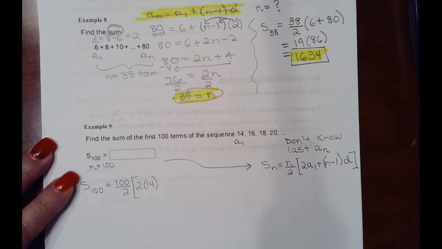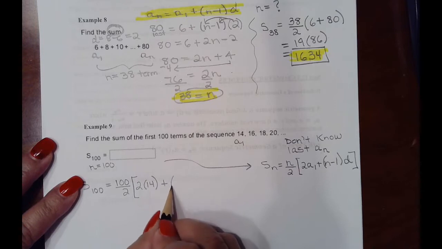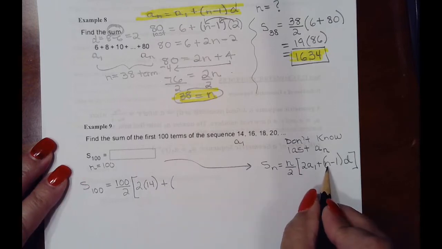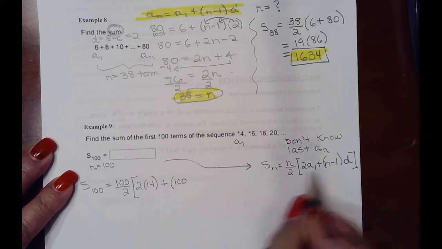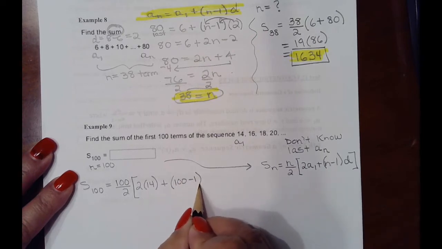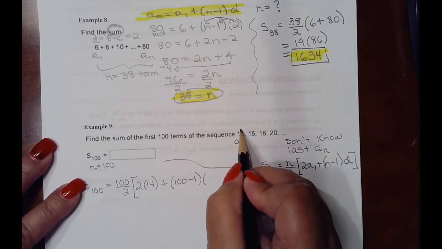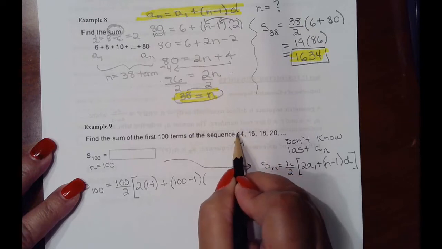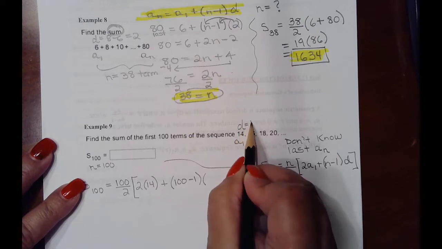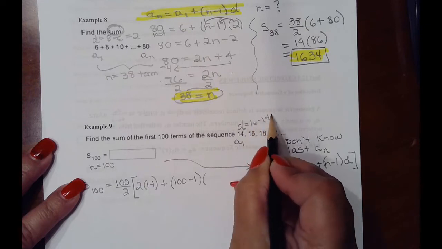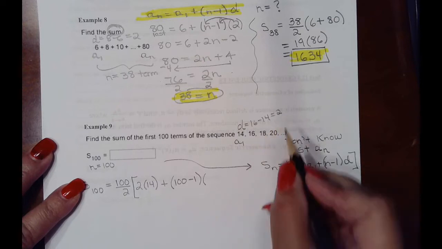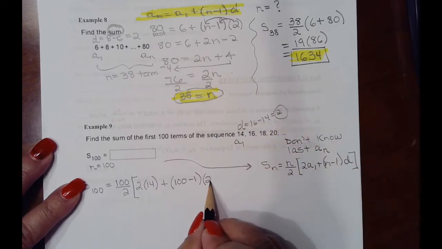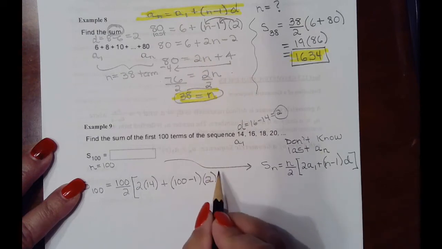And then I'm going to go on to complete this formula. The n value, once again, is 100. The formula goes on to say subtract 1, and then multiply it by the common difference. The common difference is also very visible. Just go 16 minus 14, and that common difference is 2. Notice that it's always 2. 18 minus 16, 2. 20 minus 18, 2. So that common difference is 2, so that would go right there in the formula.